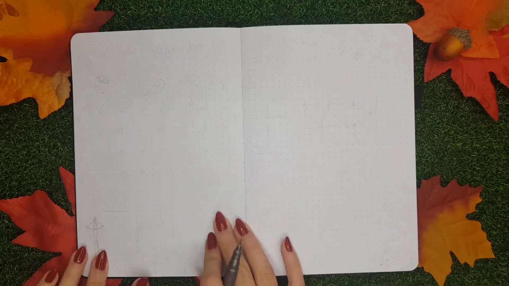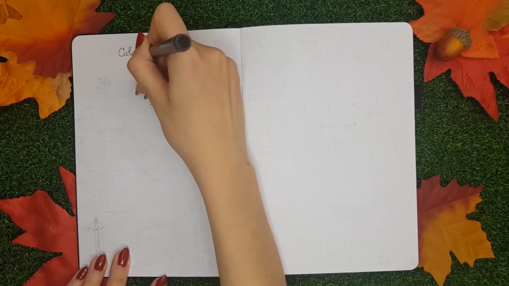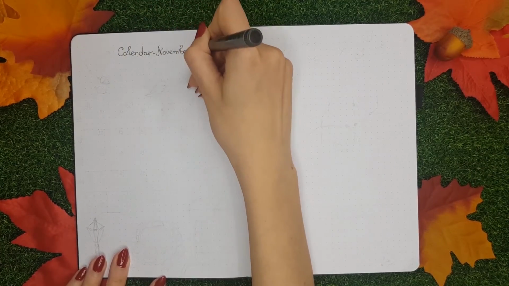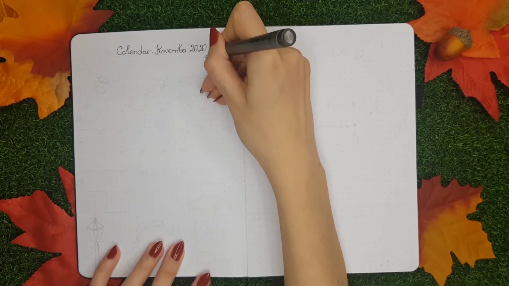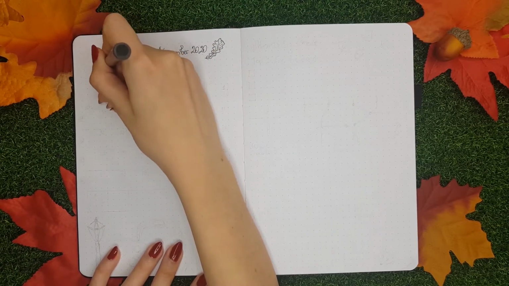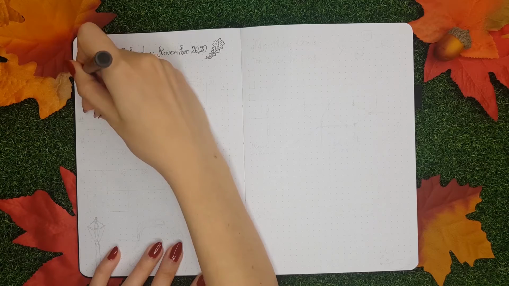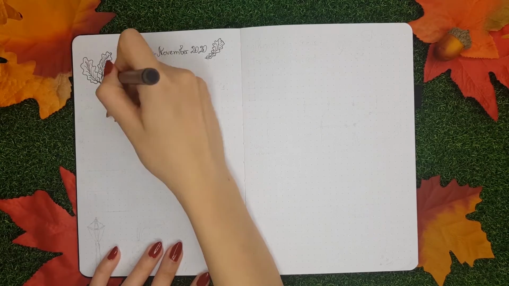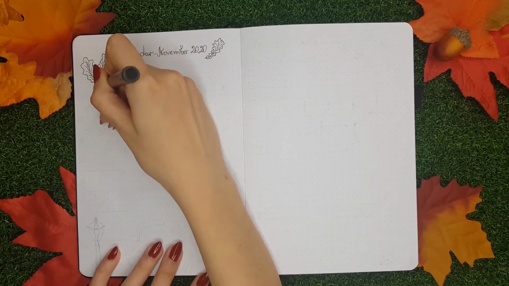So here, moving on to the next couple of spreads. The first one is a monthly calendar for November, and it has the same theme, so lots of autumn leaves.